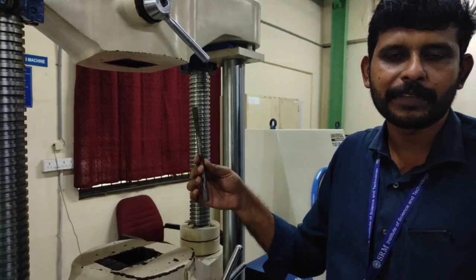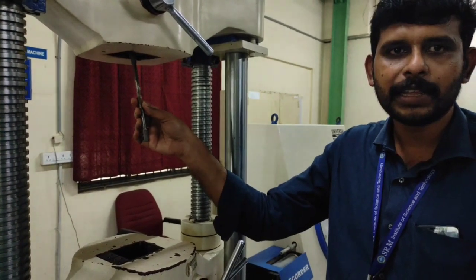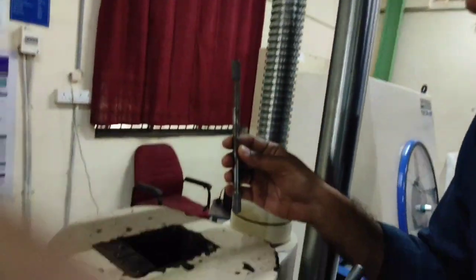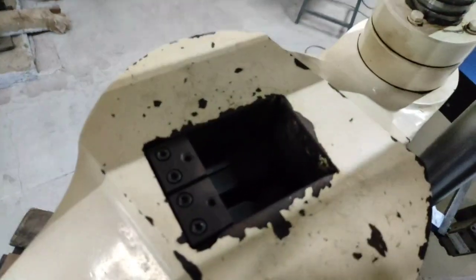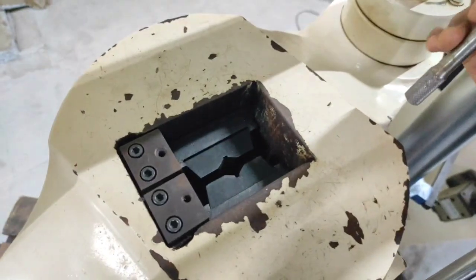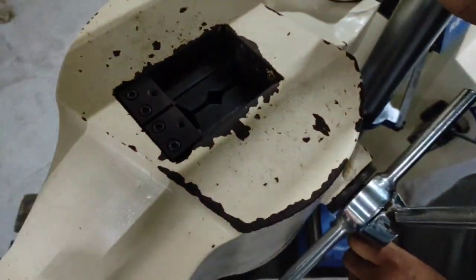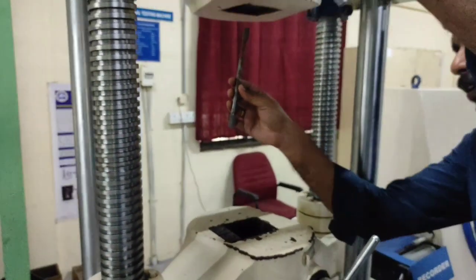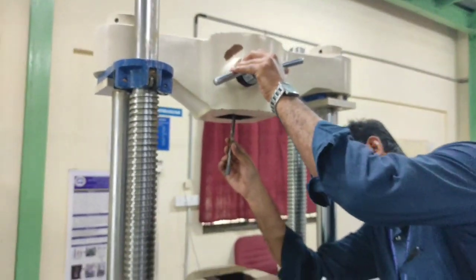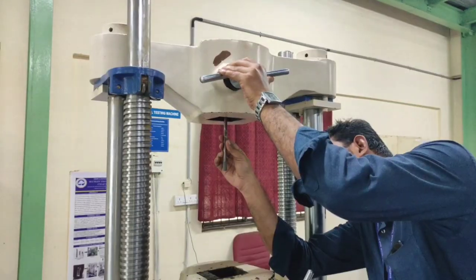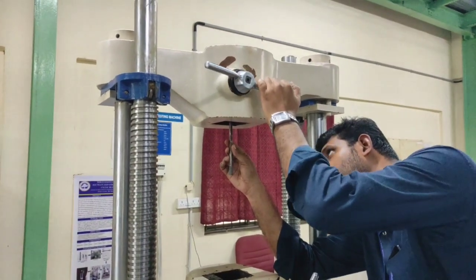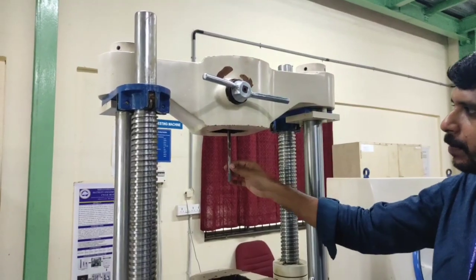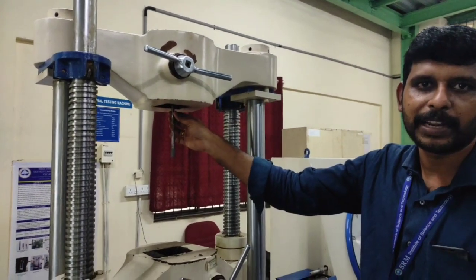And according to the specimen cross section, the corresponding jaw has to be replaced. If you want to make use of a rectangular specimen, accordingly the jaws have to be modified. Here we have jaws which can expand or contract based on the thickness or the diameter of the specimen. To fix it at the top, you just place the specimen with respect to the fixation and tighten it. This is just for fixing the specimen at one of its ends, that is normally the topmost end.